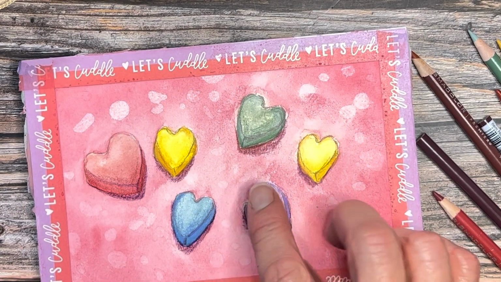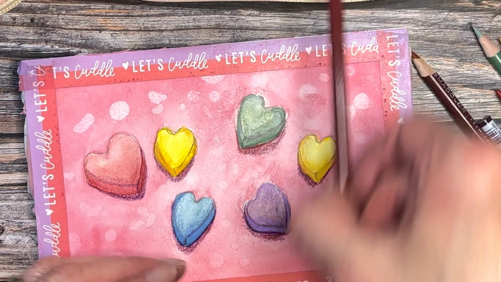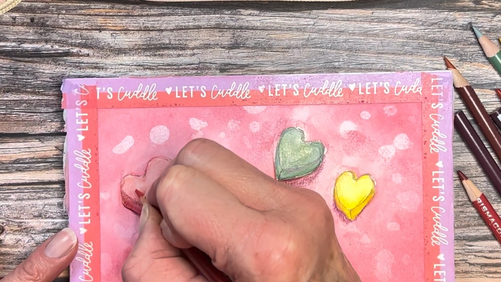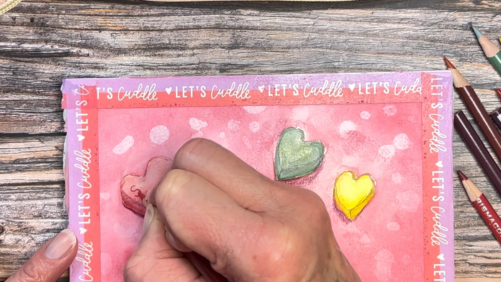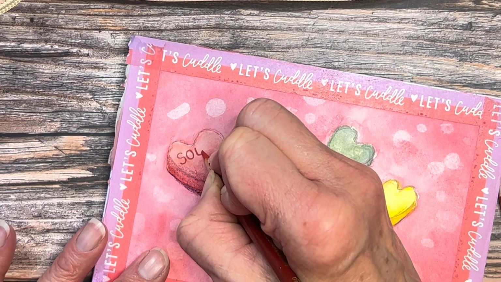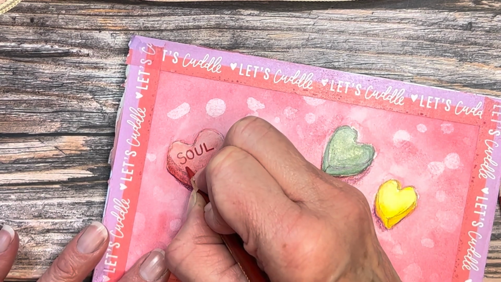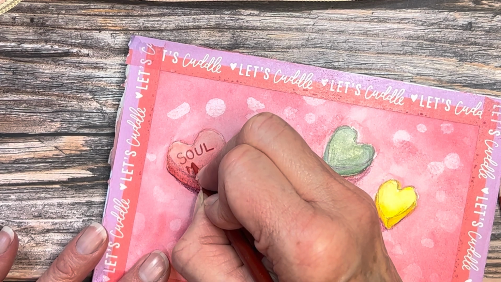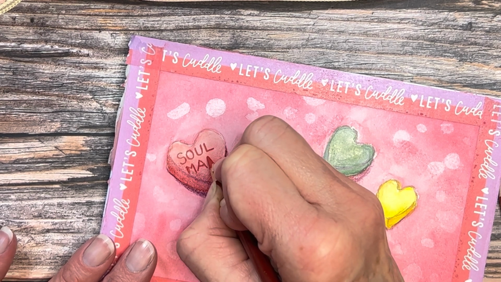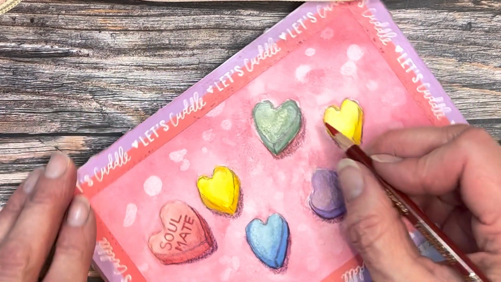Now for the letters. For this one, I want to use a good red here. Crimson red, that's perfect. Soulmate. Now, if this is something that you don't feel comfortable doing, you can leave these out, or you can trace them. Let's just hope I don't misspell something. How do they make their A's? That's a triangle. There's that one, Soulmate, and then this one says Sweet Talk.